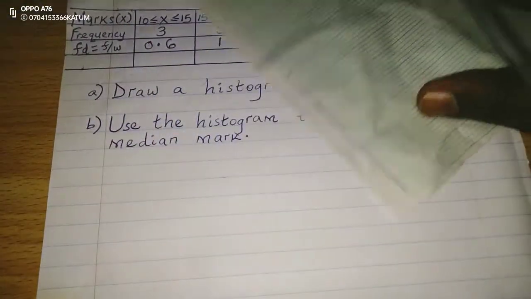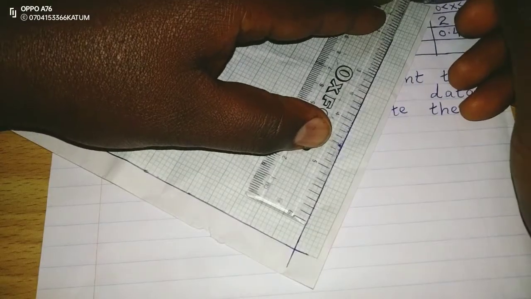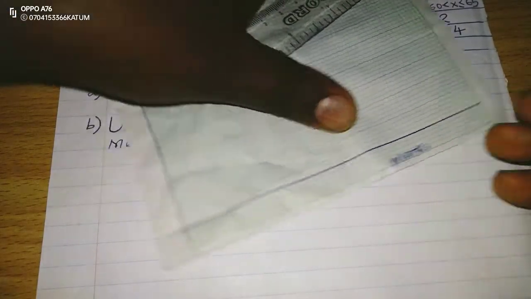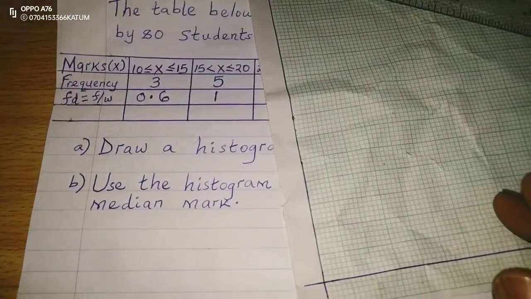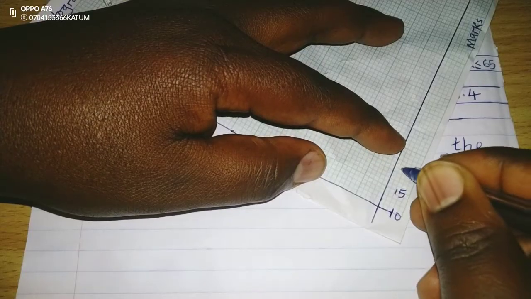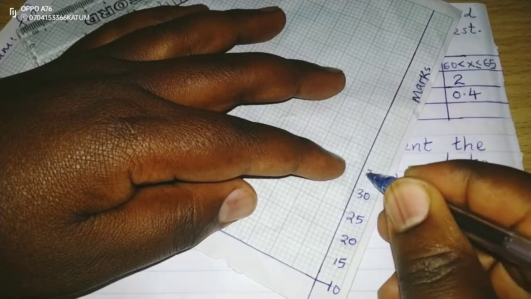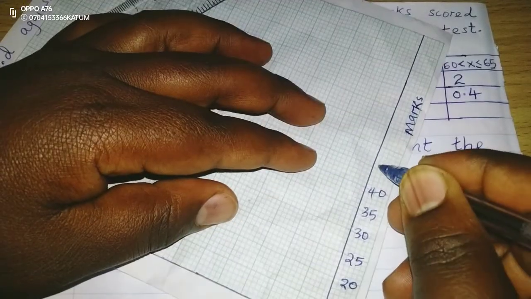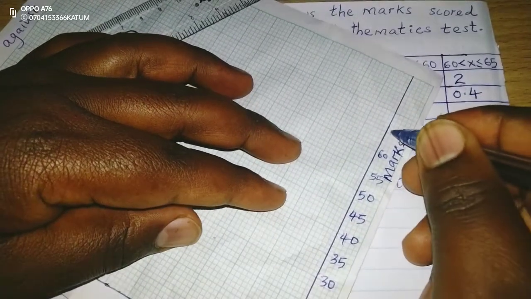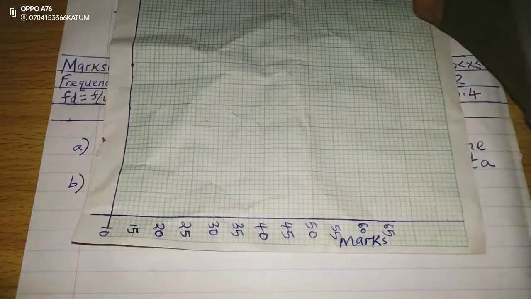Then on the other axis, I will have the marks. For the x-axis, I'm going to begin with the first lower boundary, which is 10. Then I will go to 15, then to 20 according to these intervals, then 25, 30, 35, 40, 45, 50, 55, 60, and 65, which is the last class boundary.